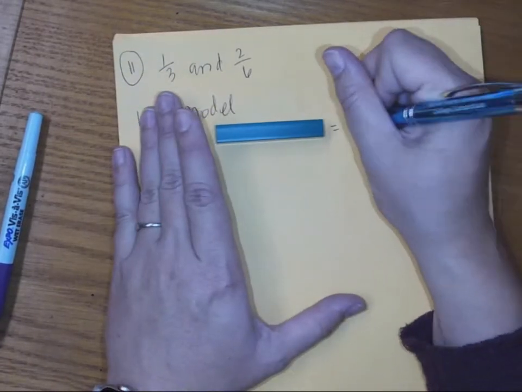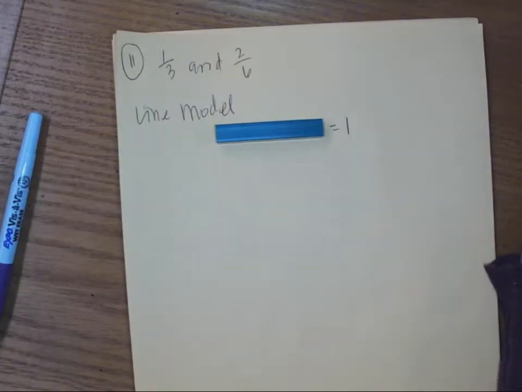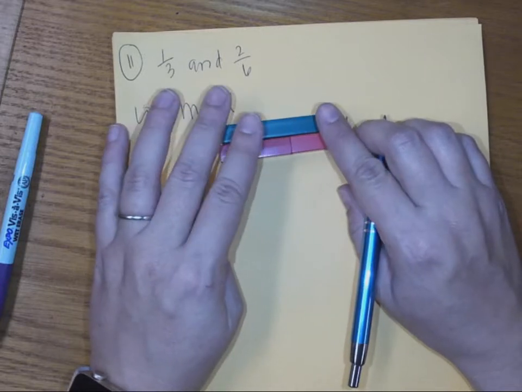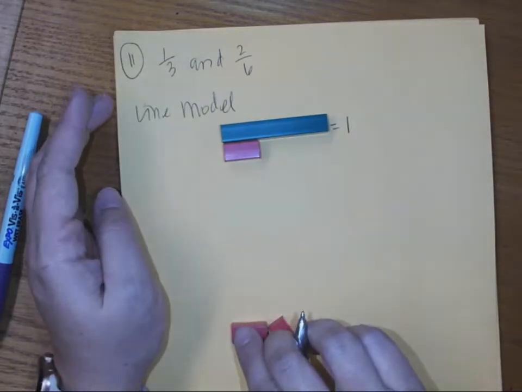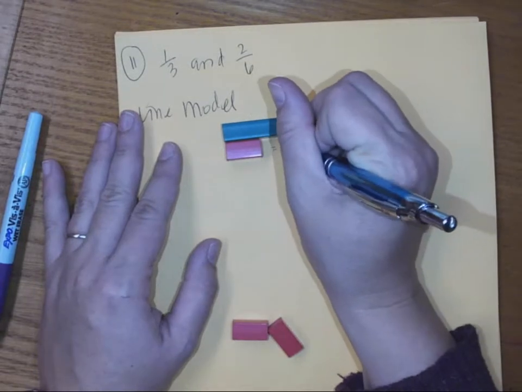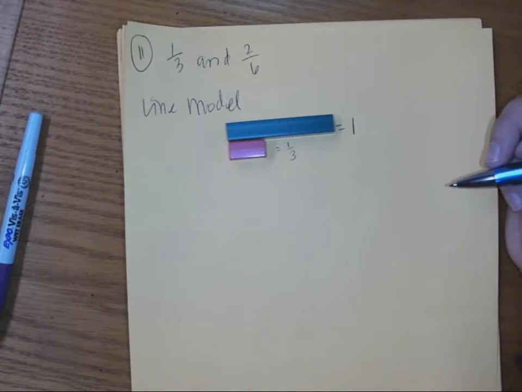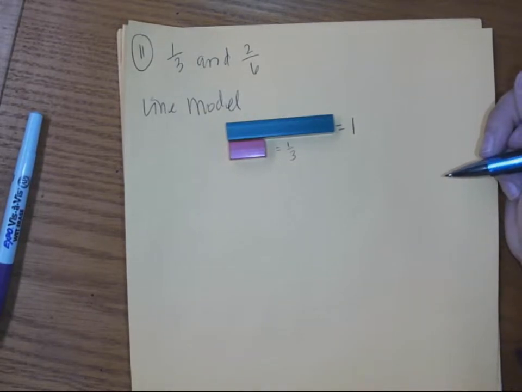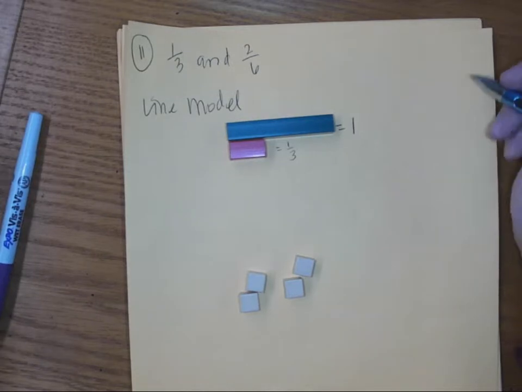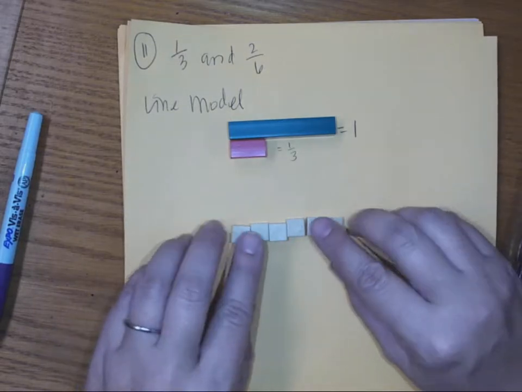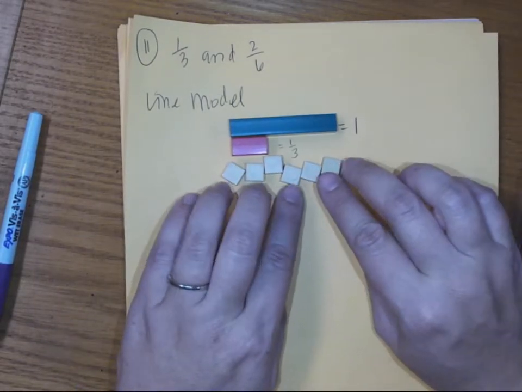So if this is my whole, 1/3 would be the rod that splits it into 3 parts. I'm guessing it's the red. Yeah. So the red splits it into 3 parts. That means that 1 red is 1/3. So this is 1/3. And then if I also want to show 2/6, you figure out which one gives you 6 making a whole, which would be the white ones. So you could measure it out and make sure that 6 of them equals the length here, which it does.